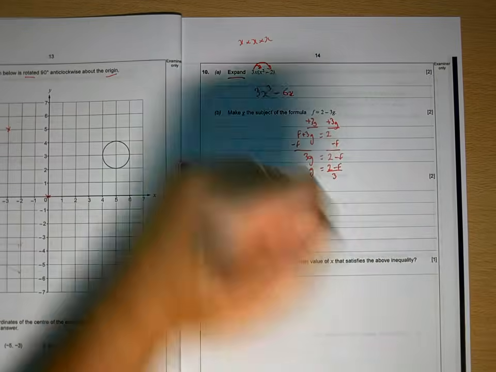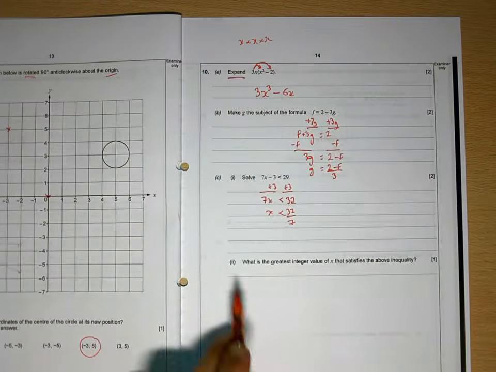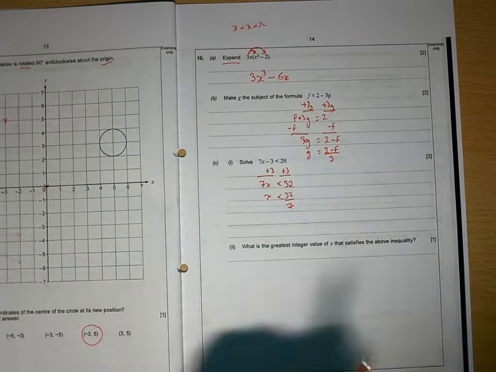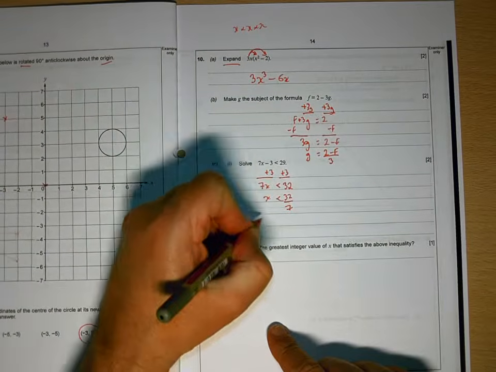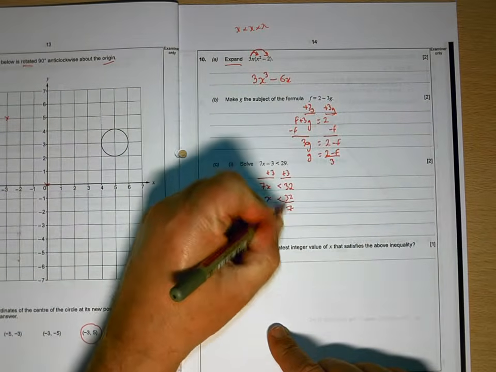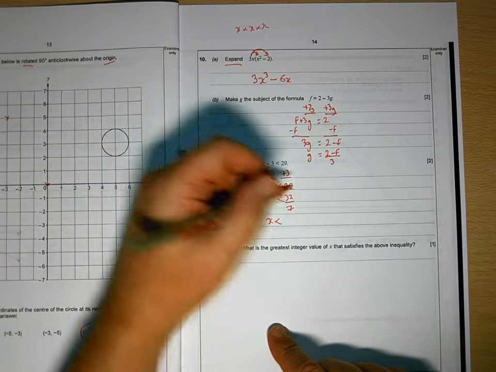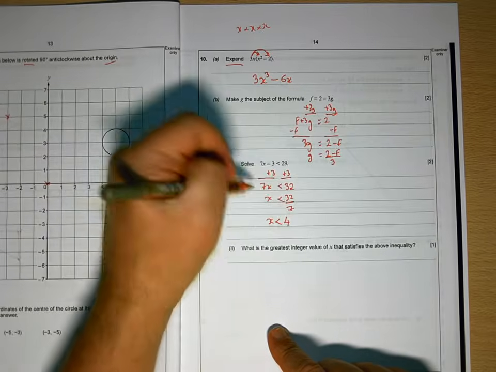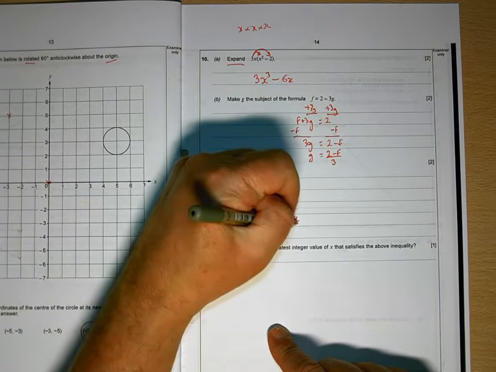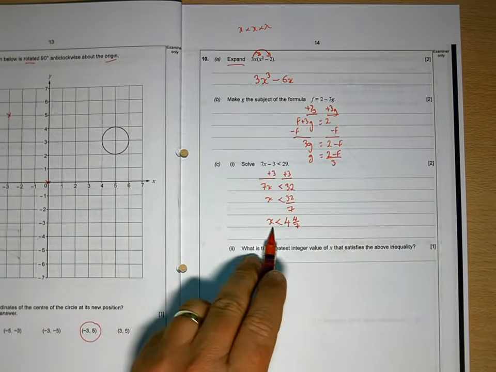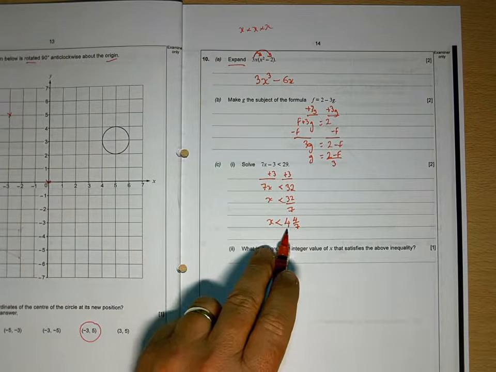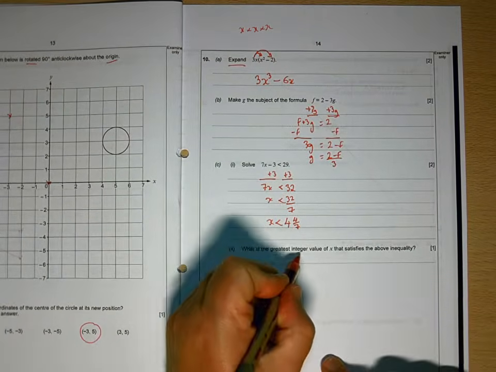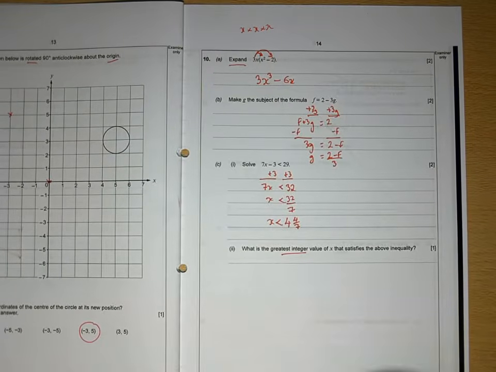Now this one, it's helpful for the second part of it if we simplify that further, by turning it into a mixed number. So 7 goes into 32 4 times. 4 sevens are 28, remainder 4 over 7. So x has got to be less than 4 and 4 sevenths. What's the greatest integer? Integer is whole number.